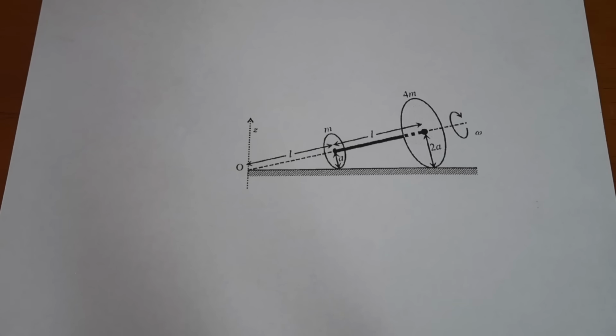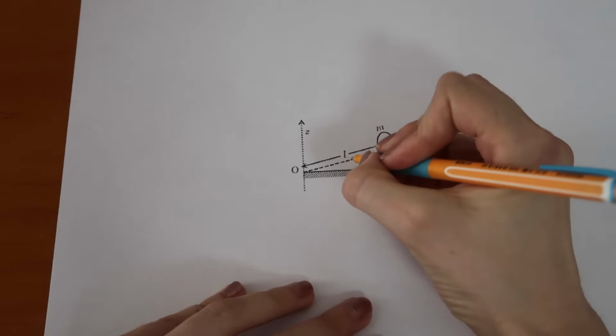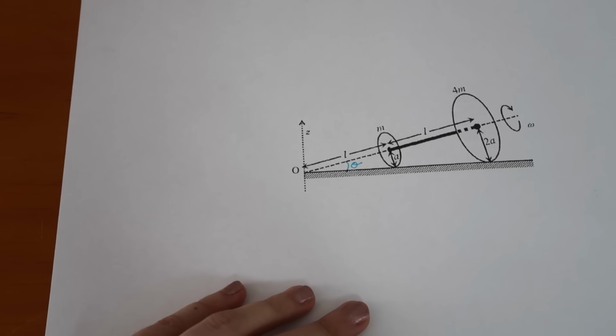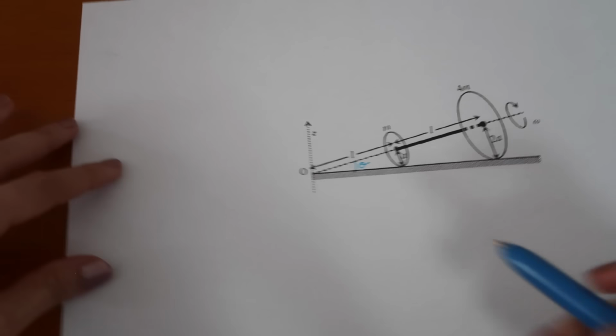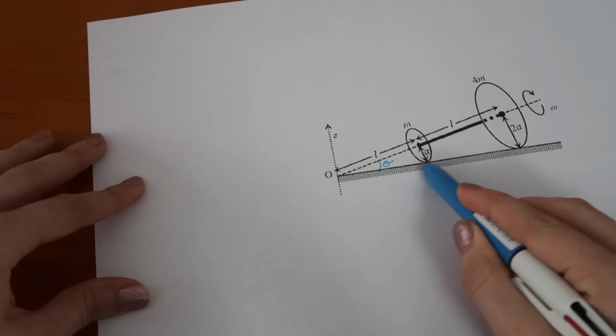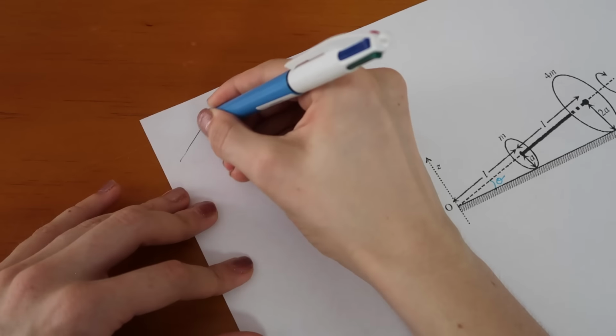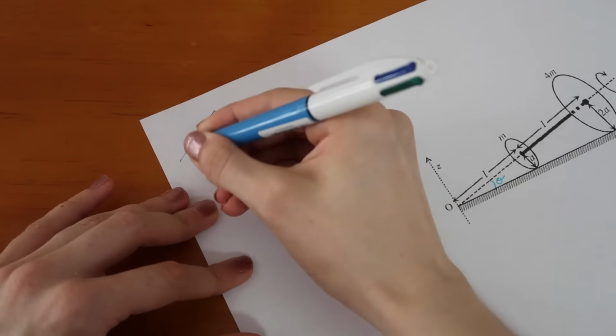I'm going to start by adding anything to the diagram that we currently know or that we can easily find out, maybe through a bit of trigonometry. So we can assign this angle in here to be theta, and we will be able to find sine theta and cosine theta by enlarging this triangle here in the corner. Finding sine and cosine of theta will help us out later on.